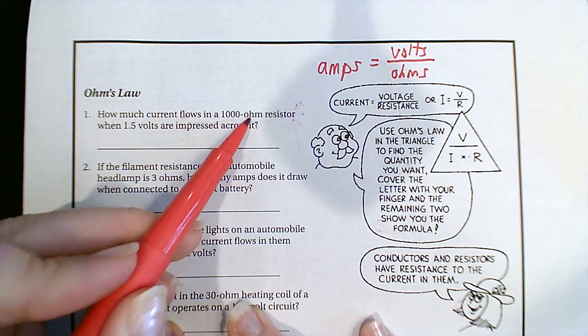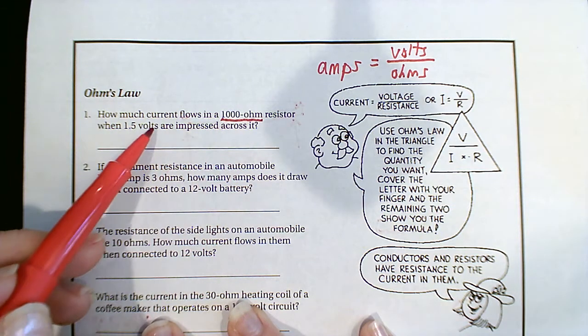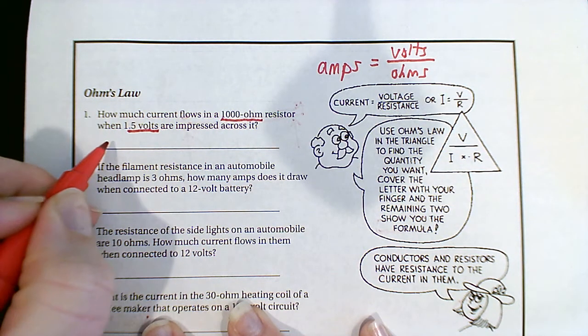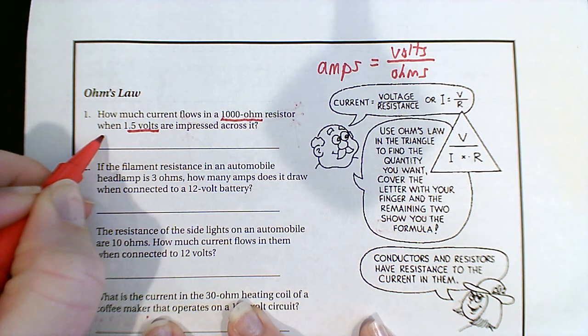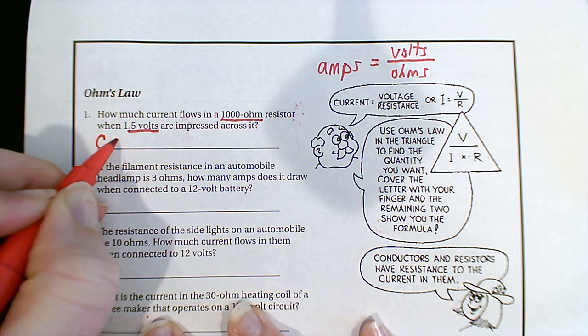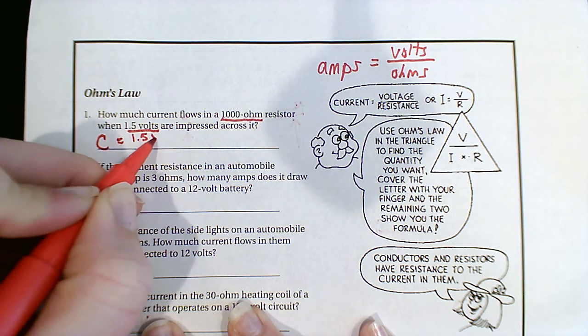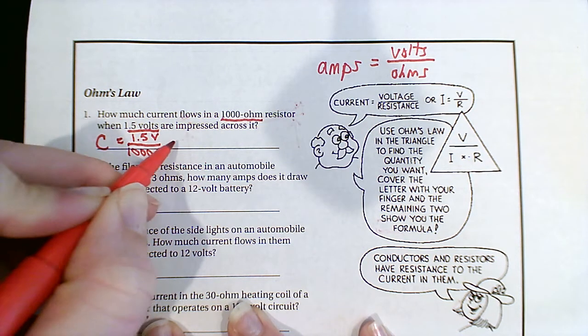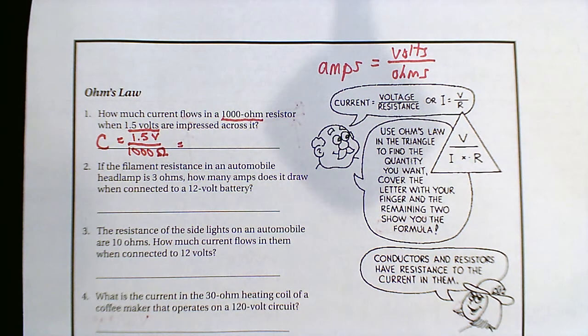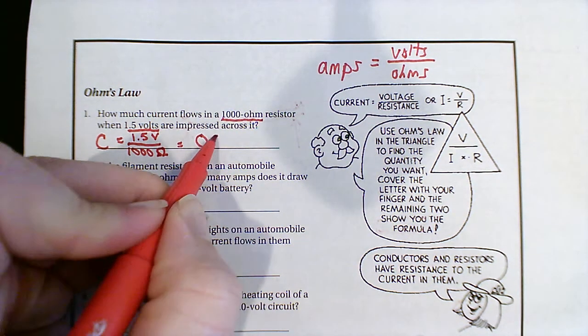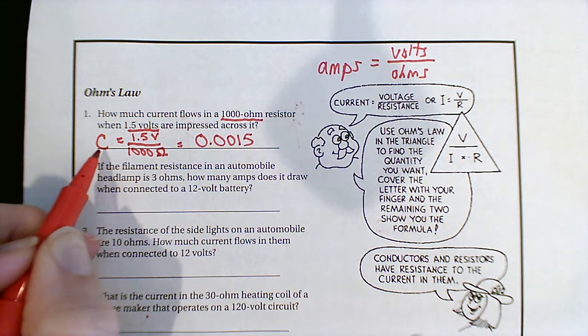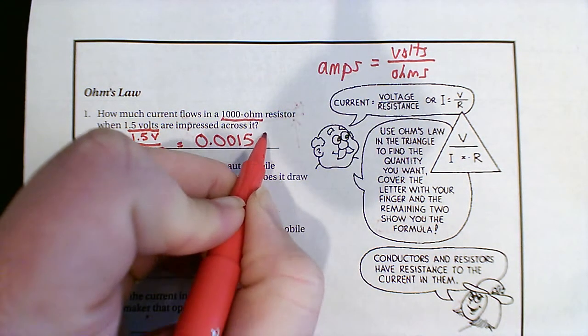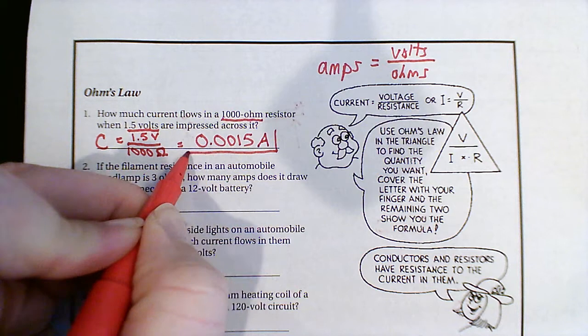So I look at my equation, I say, okay, I'm given ohms and volts, which means I don't know the current. So I go C for current equals 1.5 volts divided by 1000 ohms. 1.5 divided by 1,000, I sure don't know what that is, 0.0015, and I found the current, so my unit should be amperes or amps.